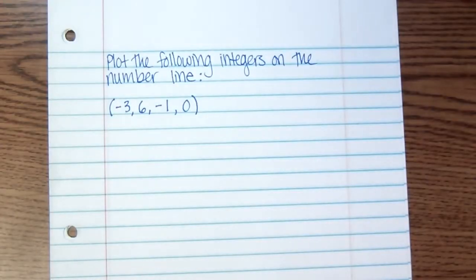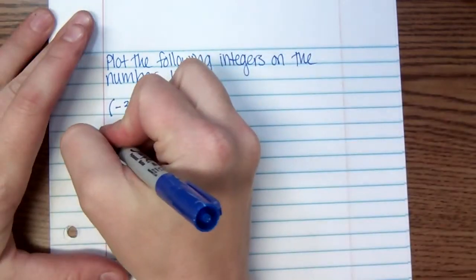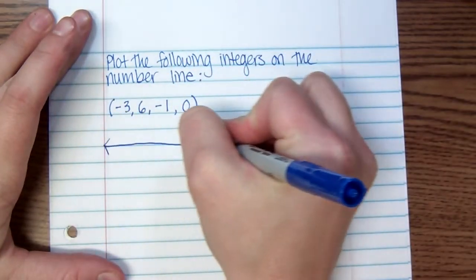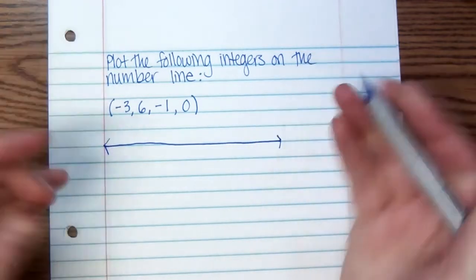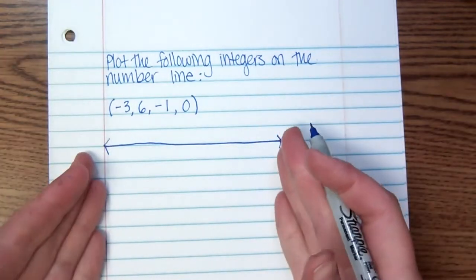Okay, so if I'm going to plot the following integers on the number line, I first have to draw my number line. Number lines go on and on forever in either direction, and the portion we're drawing is actually just the part of the number line we're looking at.